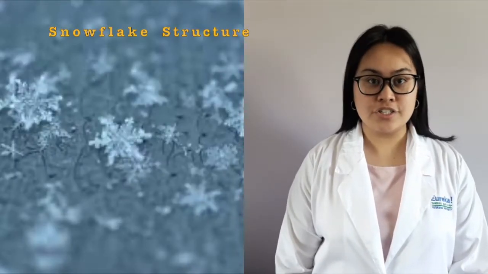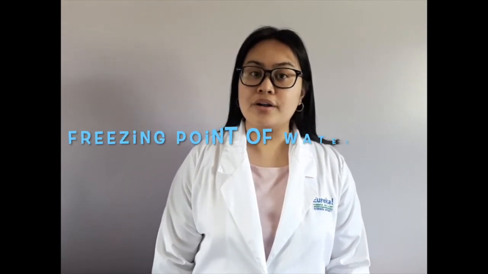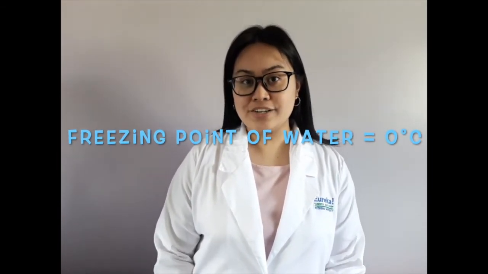Snow forms similarly to hail. However, due to the temperature and the humidity of the air, snowflakes develop a pattern in their structures that is not seen in hail. Snow requires the ground to be less than 0 degrees Celsius or else it will melt upon contact. Remember, the freezing point of water is 0 degrees Celsius.